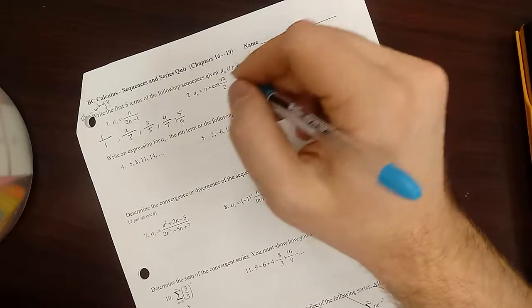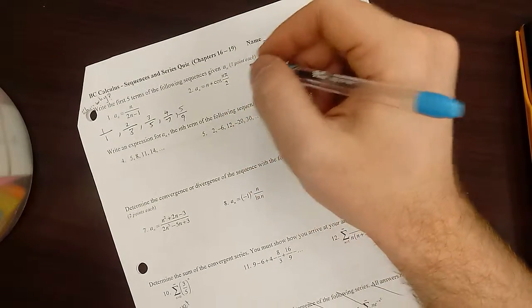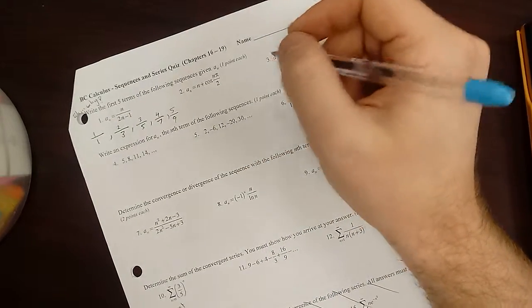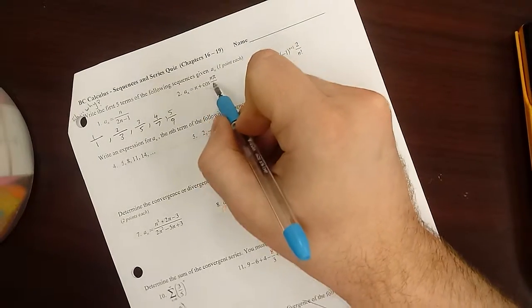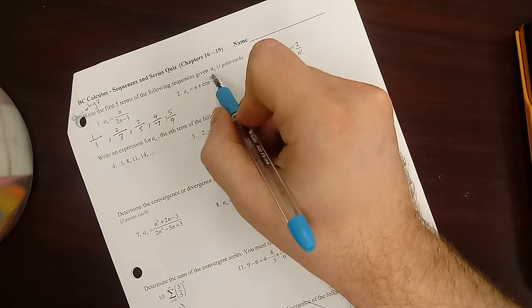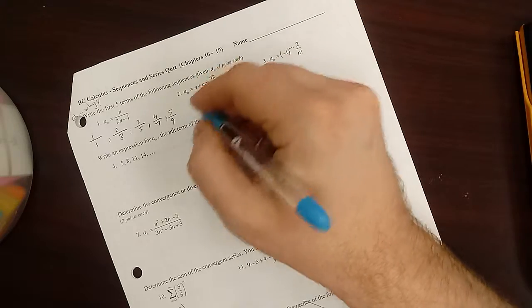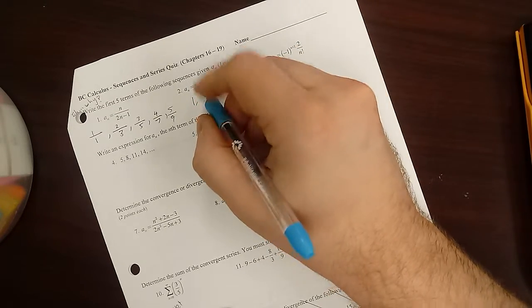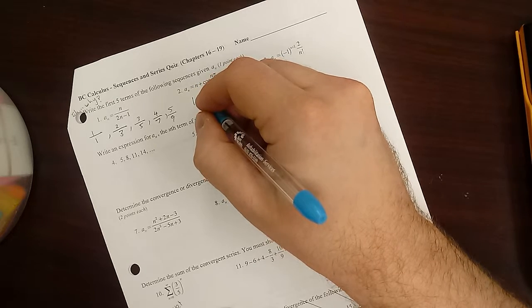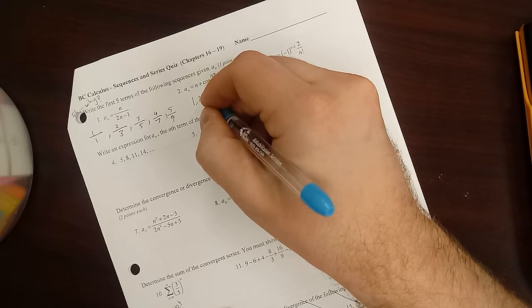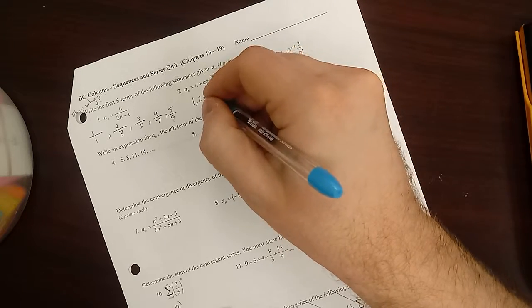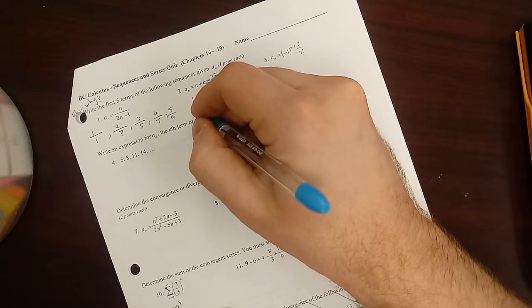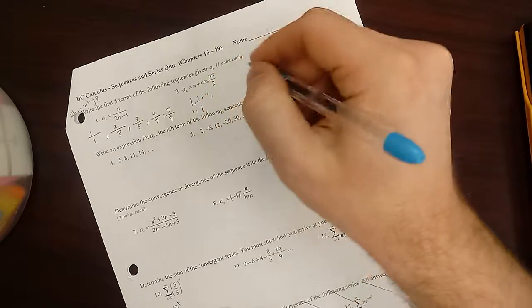And our next one, a sub n is equal to n plus cosine of n pi over 2. Oh, hooray. So when I plug in 1, I get cosine of pi over 2 is 0, so I get 1 plus 0, and I get 1. Then for the second one, we get a 2 here. 2 plus cosine of 2 pi over 2 is negative 1, so it's going to be 1, 1.